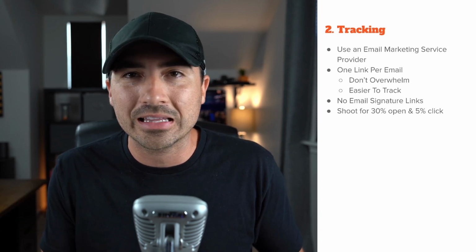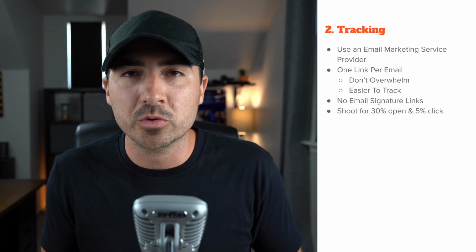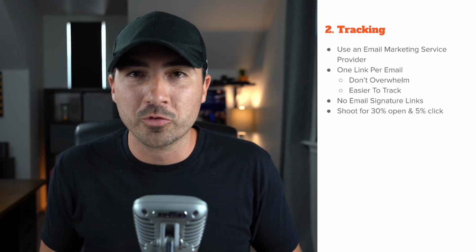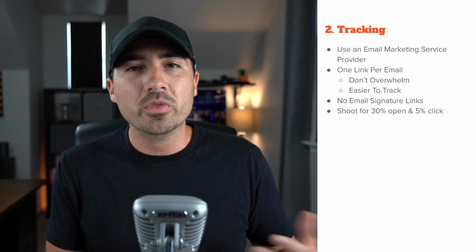Whereas if you only send one call to action, one link click, it's pretty clear what you would like for them to do. But then also, it's a lot easier to track emails and track which emails are being opened and which links are being opened that you wish for them to be clicked on when you only are sending one link per email.